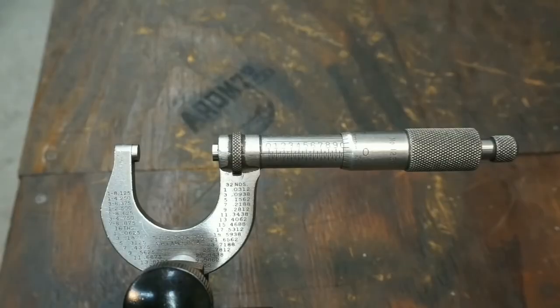Everybody, welcome back to the shop, and today I'm going to be making a very simple how-to video on how to read a micrometer, and this will be for imperial measurements. So this is a 0 to 1 mic that I'm going to be using for demonstration. I've had a lot of requests for very simple basic videos like this to help people along.